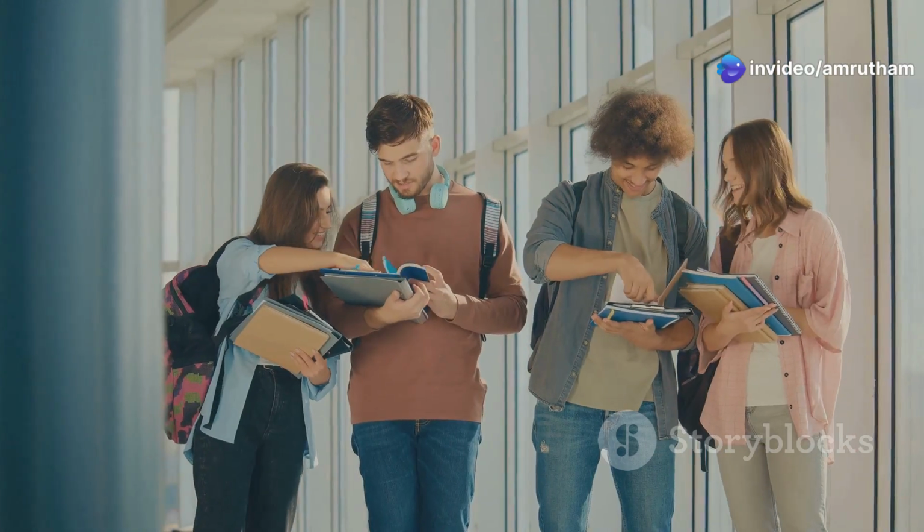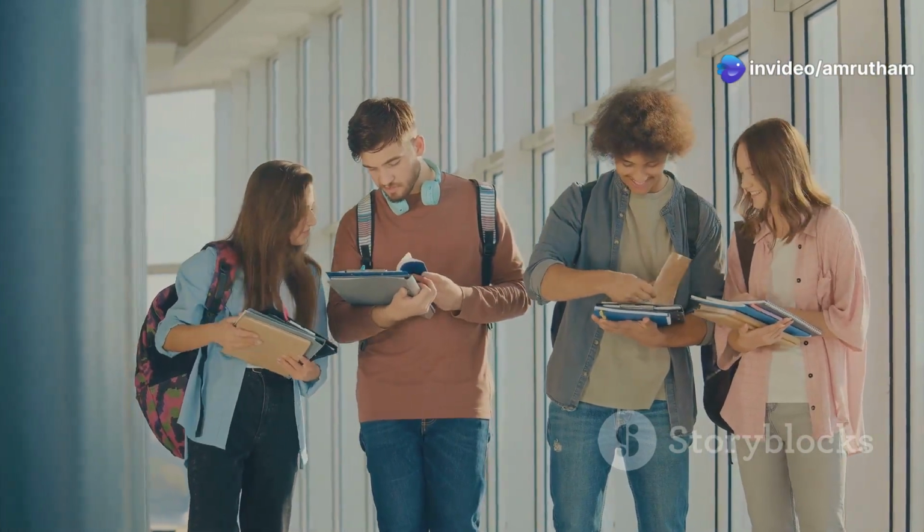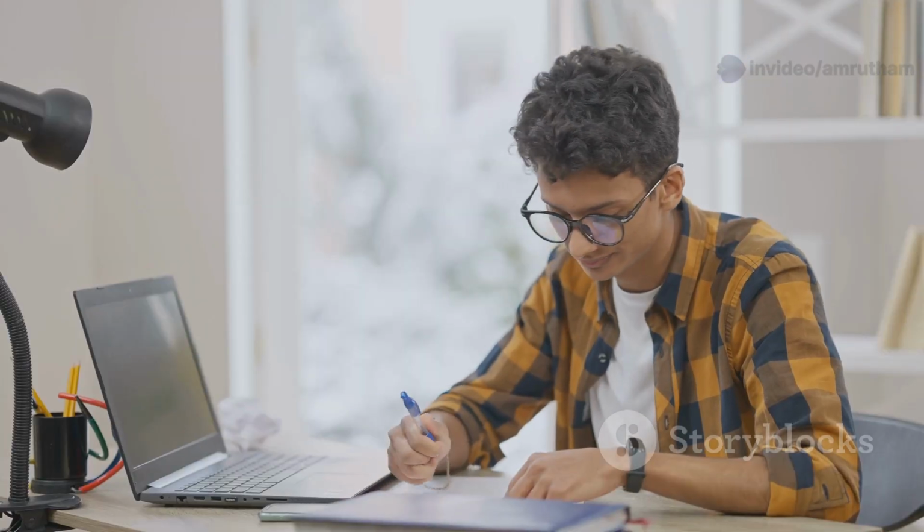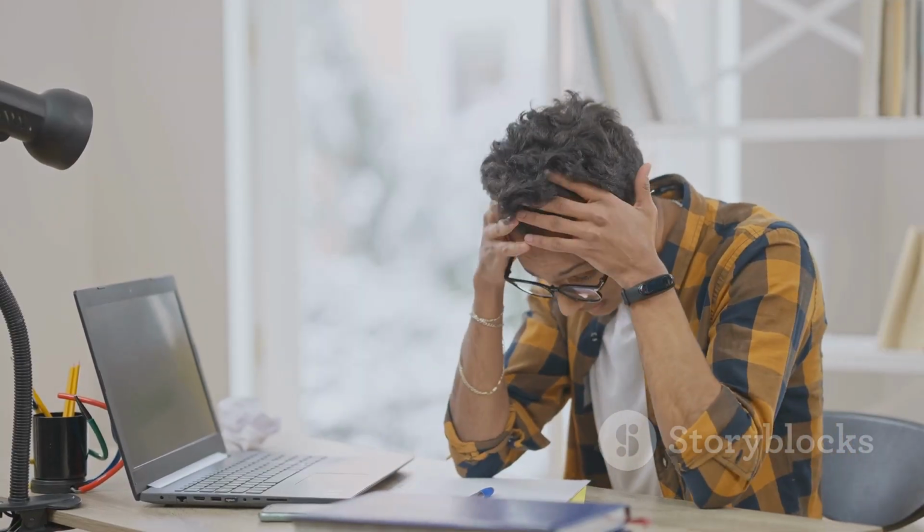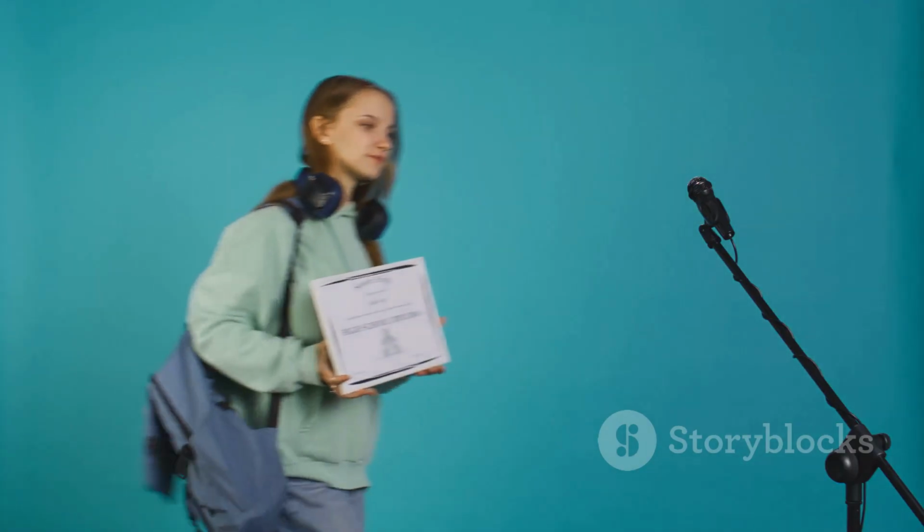Don't be afraid to practice with sample problems and seek help if you need it. The more you practice, the more comfortable you'll become with these concepts. Congratulations on taking this important step towards financial literacy.